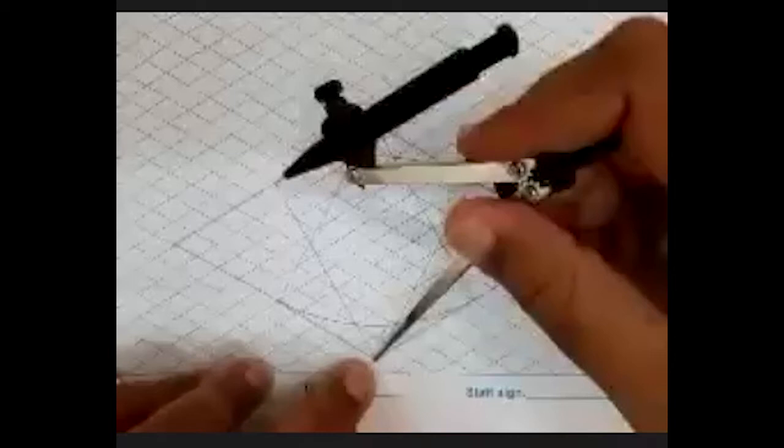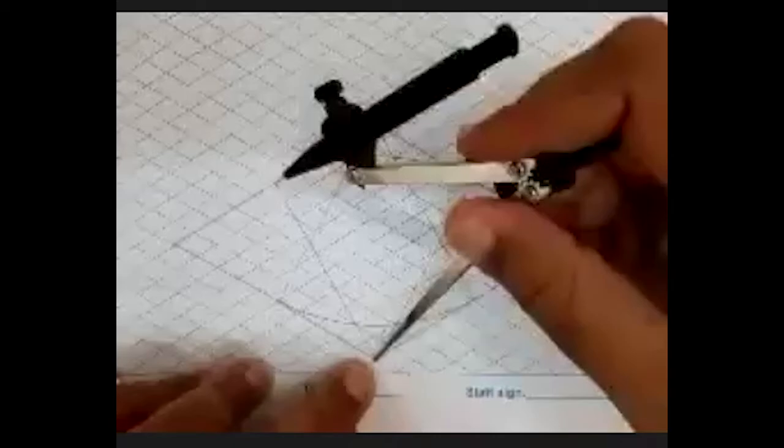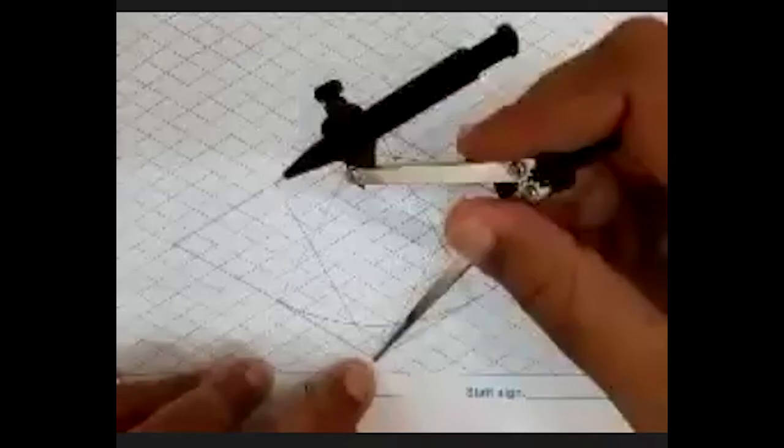I'm drawing the arc. In a similar way, on the other end, with the corner as the center, I'm drawing the arc such that it goes to the other side. Then I'm going to join from the midpoint.